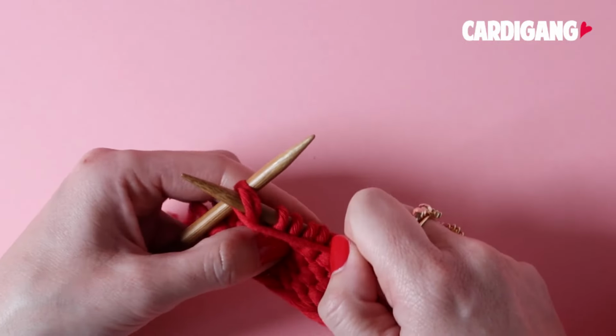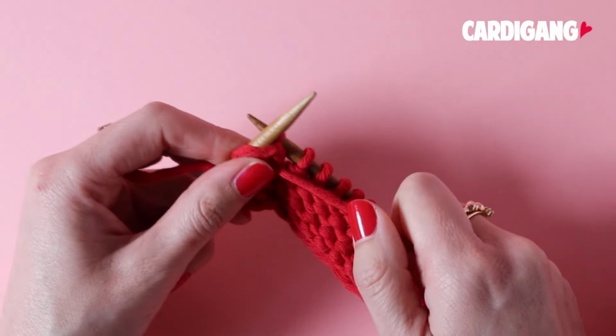And now you know how to create a purl stitch.